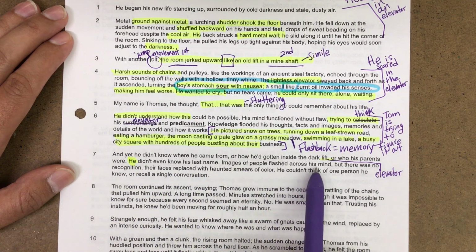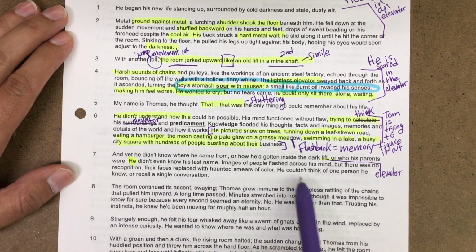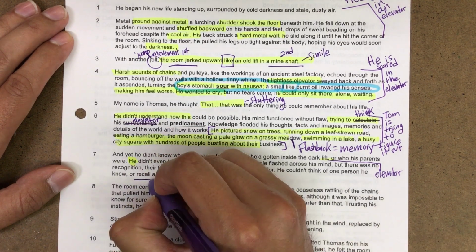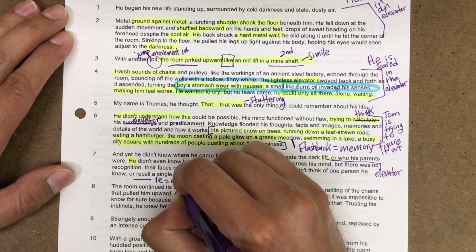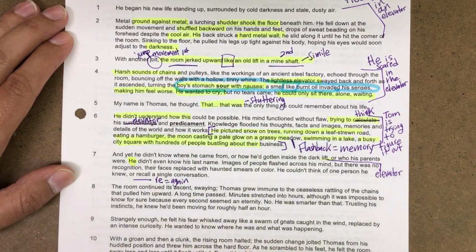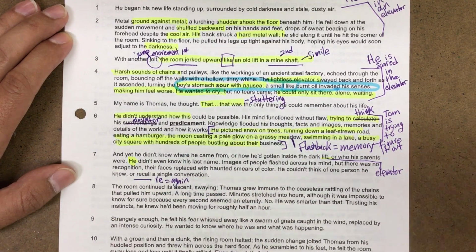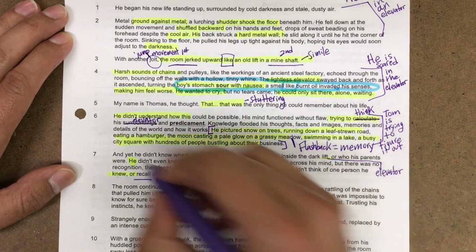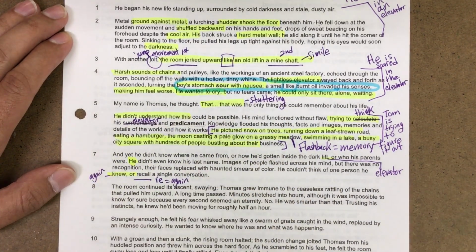He didn't even know his last name. Images of people flashed across his mind, but there was no recognition. Their faces replaced with haunted smears of color. He could not think of one person he knew, or recall a single conversation. So let's look at this word recall. The prefix re means again, we've been studying prefixes, so it means he's remembering something again. And your clue word is here, new. So highlight this with me. So it means new again. It gives you a context clue there.